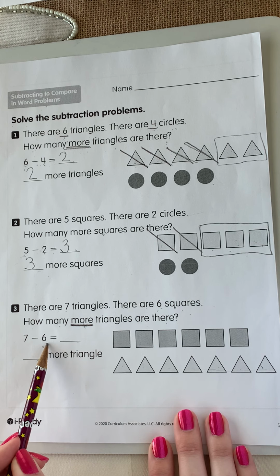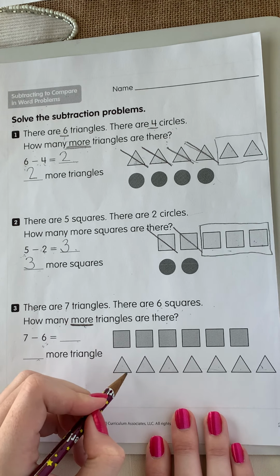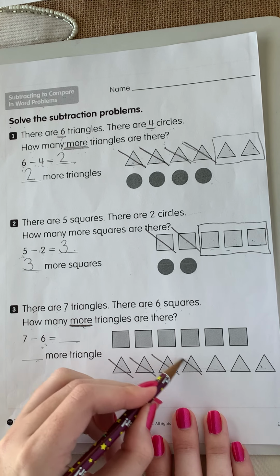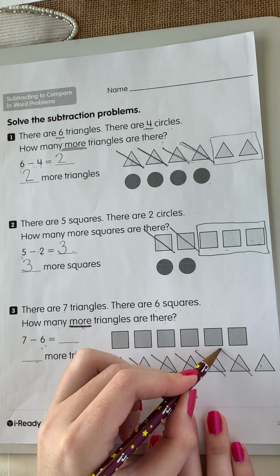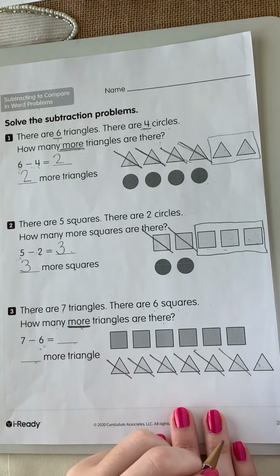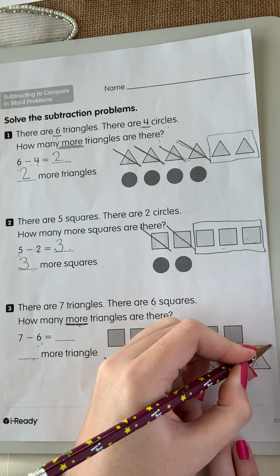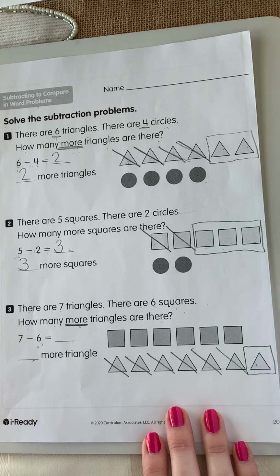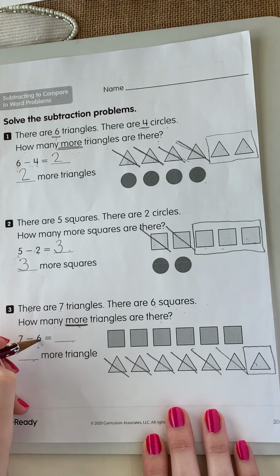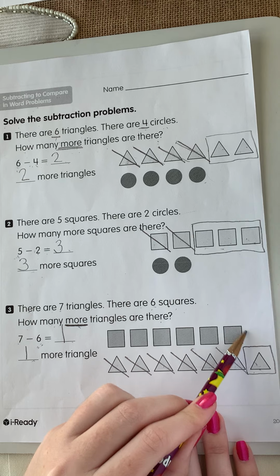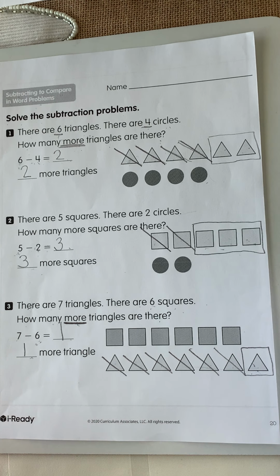I'm going to take away 6 by crossing out 6 triangles. 1, 2, 3, 4, 5, 6. I've crossed out or taken away 6 triangles, and I am left with 1 triangle that is not crossed out or not taken away. 7 take away 6 equals 1. There is 1 more triangle than there are squares in this problem.